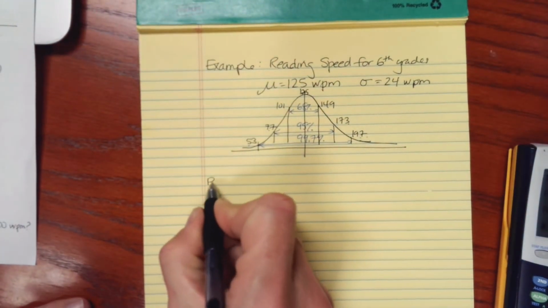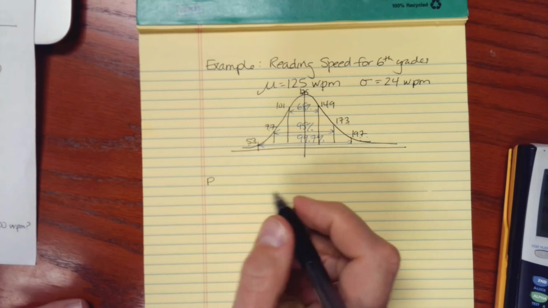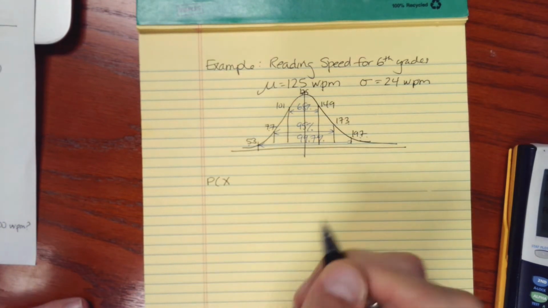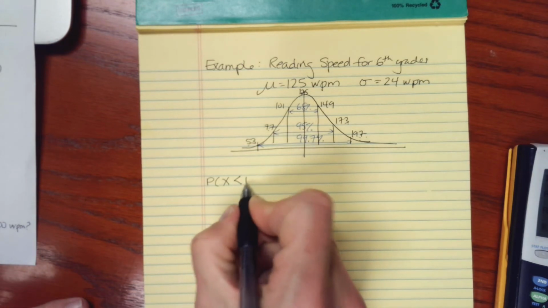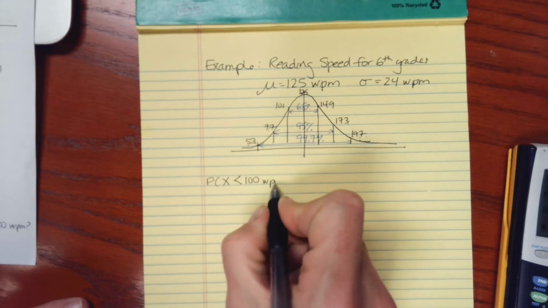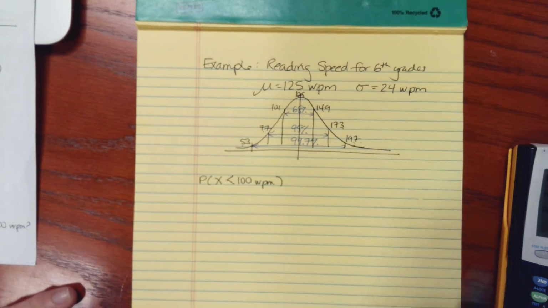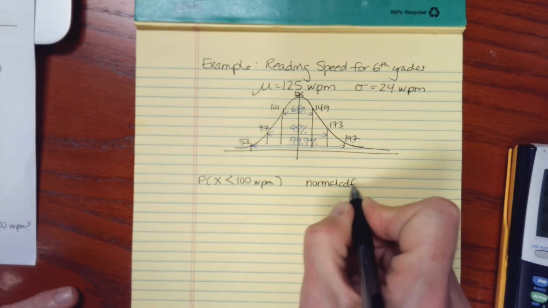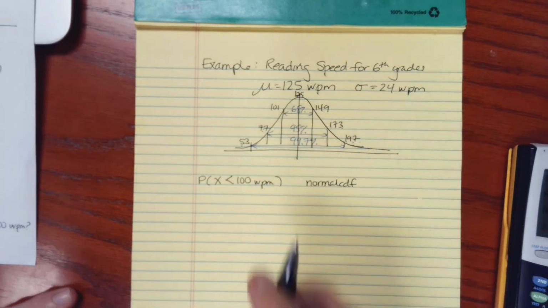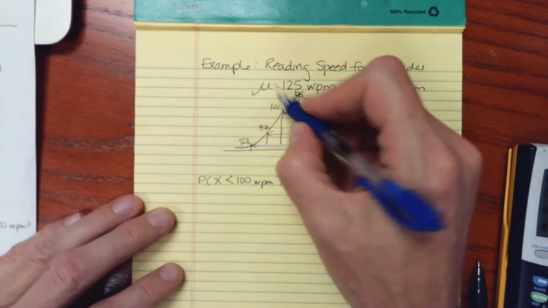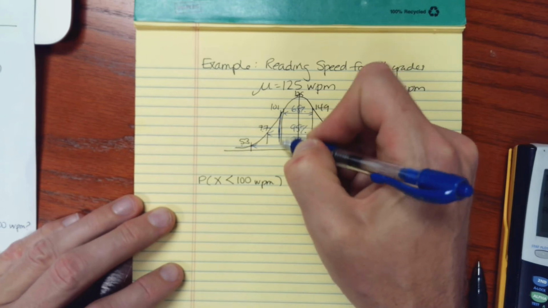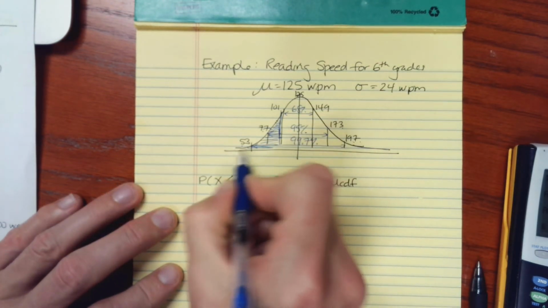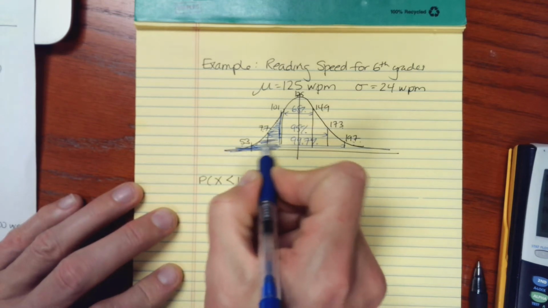So what's the probability that a randomly selected sixth grader will read less than 100 words per minute? For this, I'm going to use my normal CDF function. So here's 101, so it's to the left of that. I'm looking for this area that goes all the way down to negative infinity.